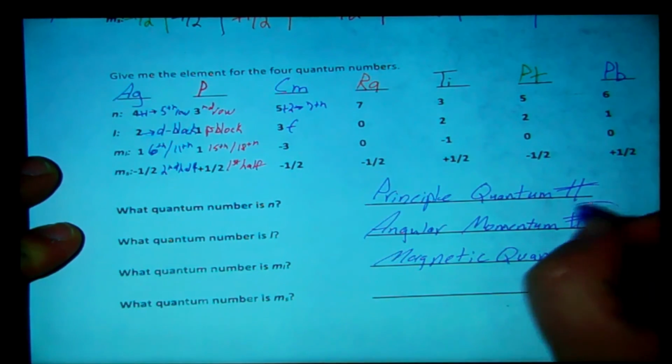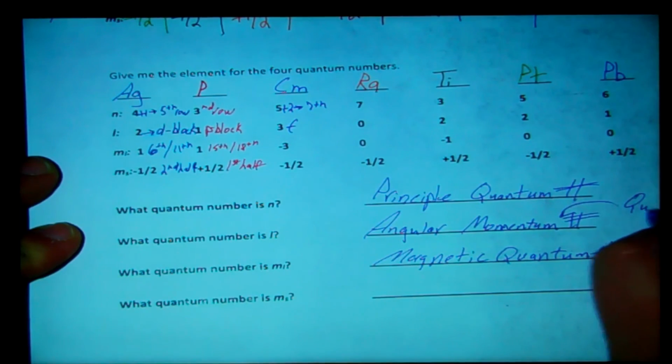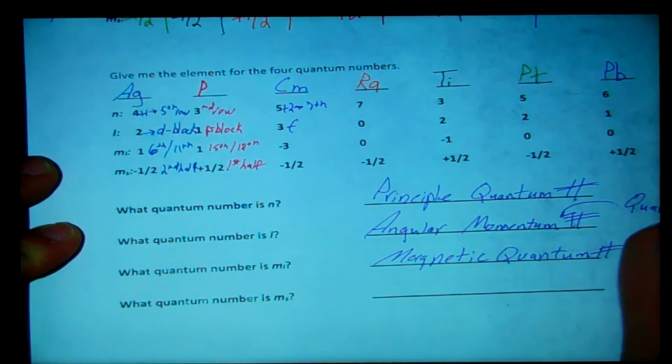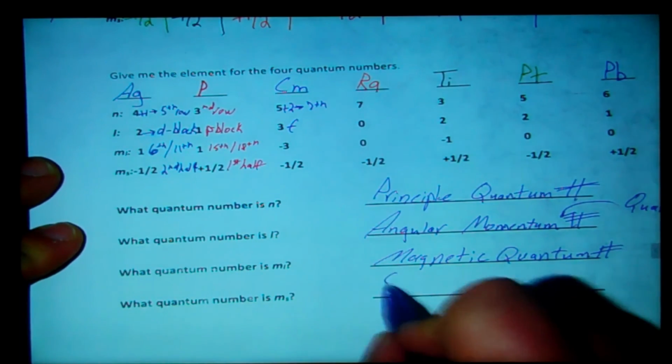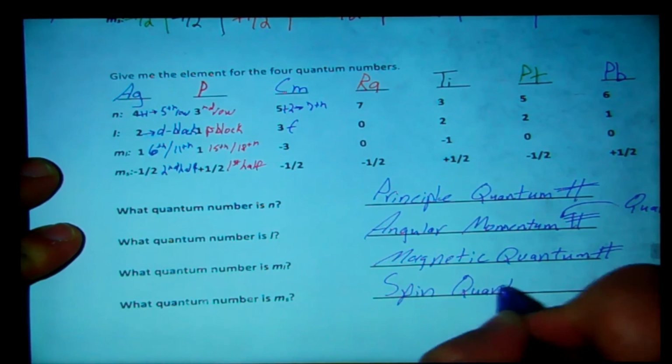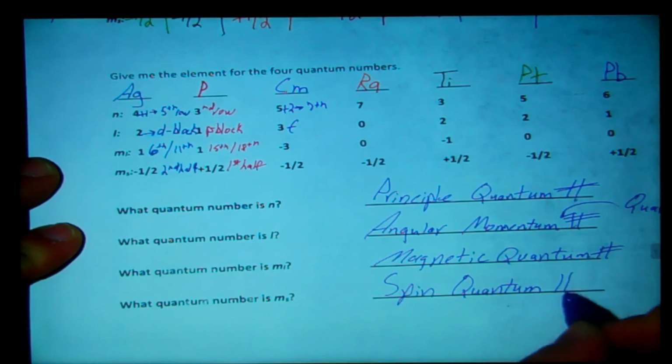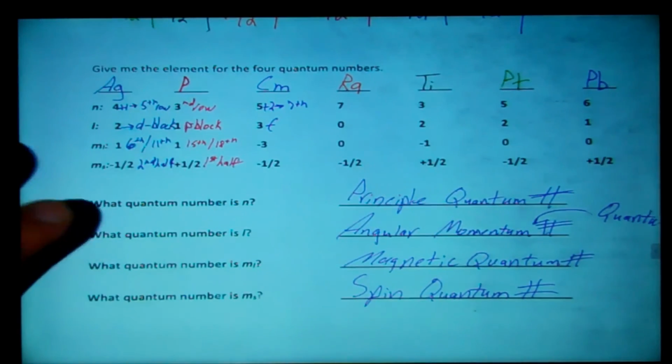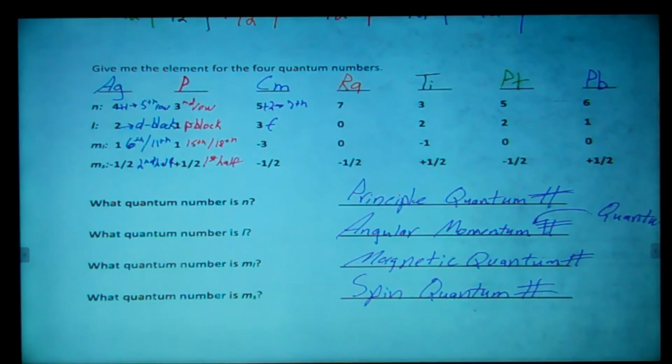I'm rushing so much I forgot quantum there. Gosh, this is awful. M sub S is the spin quantum number. So this is the thing. You not only need to know what these things are, what they show us, what they tell us. Know information about them. Alright?